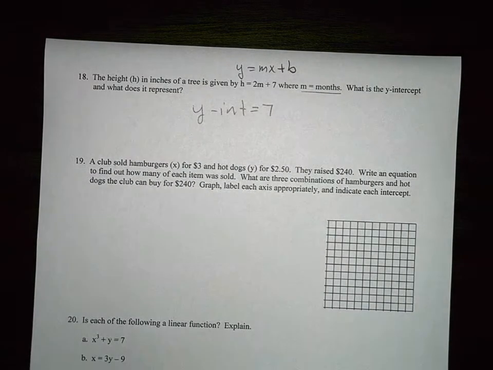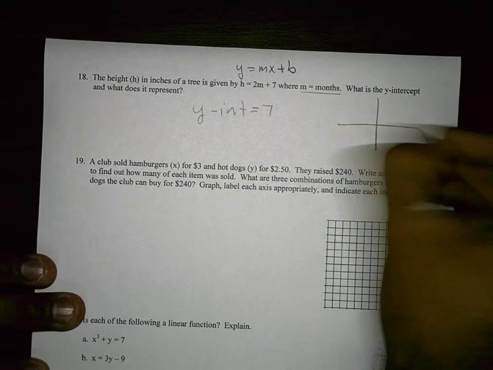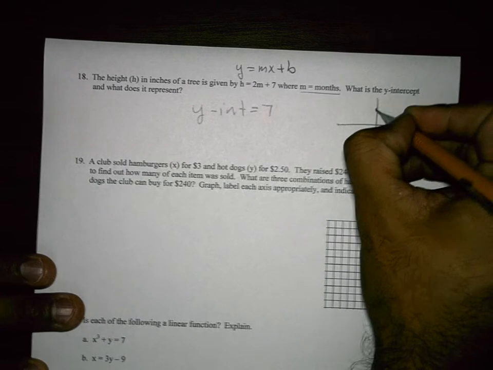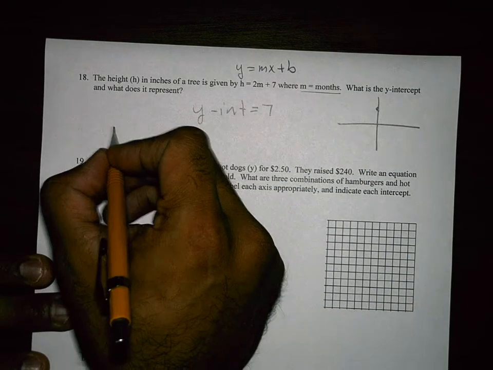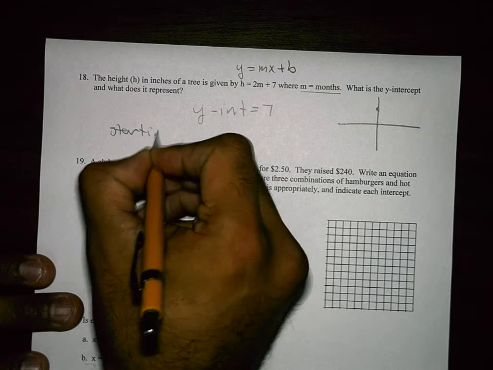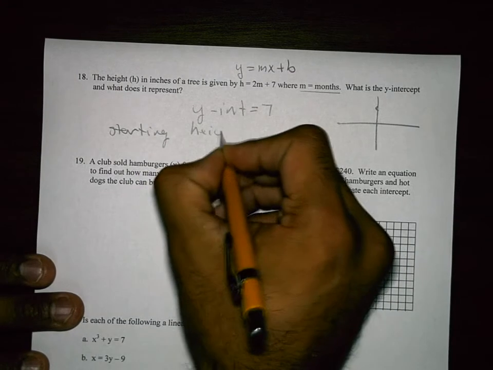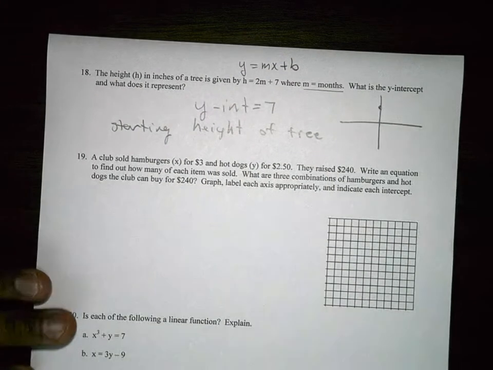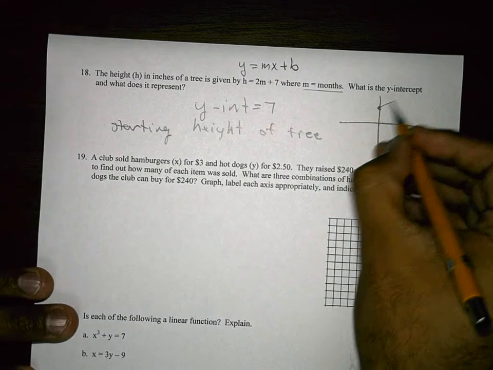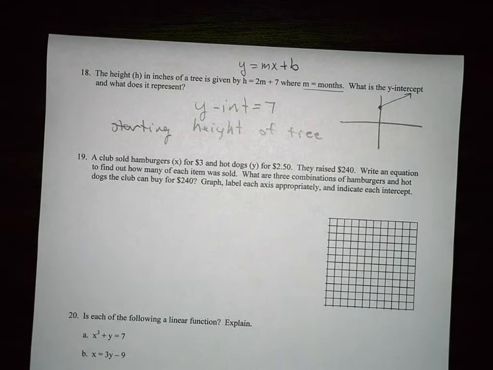What does that represent in terms of the height of a tree? Well, when we graph these things, if I was to graph this, that's where I would start from. Say that is 7. So that is the starting height of the tree when they started to do this function. Okay, because it's where I start. Then I would draw this line and showing that it increases as it gets older, right? Number 19.